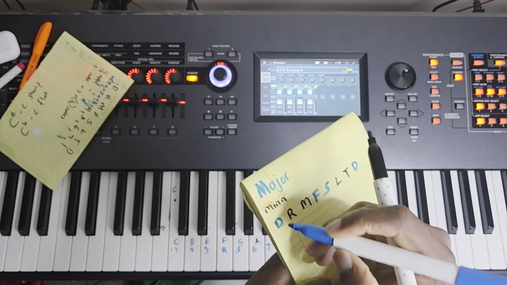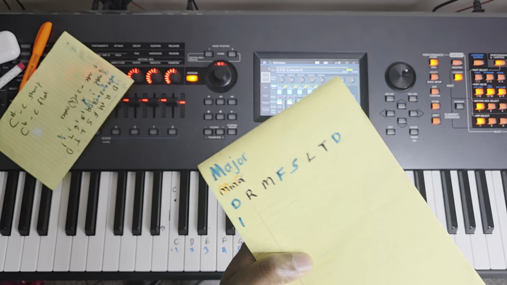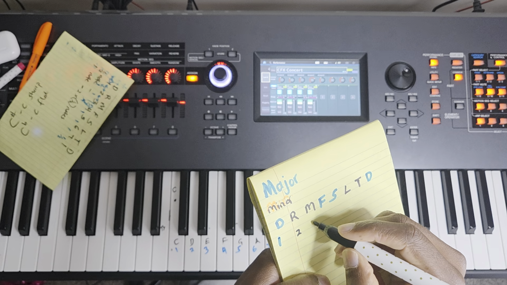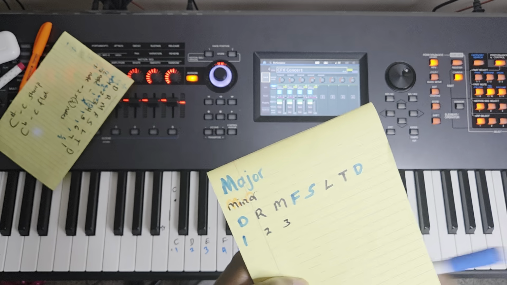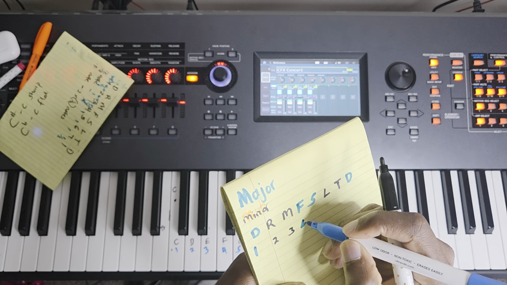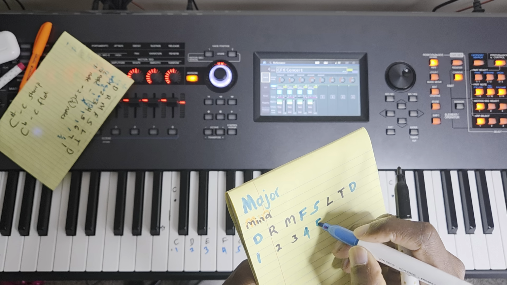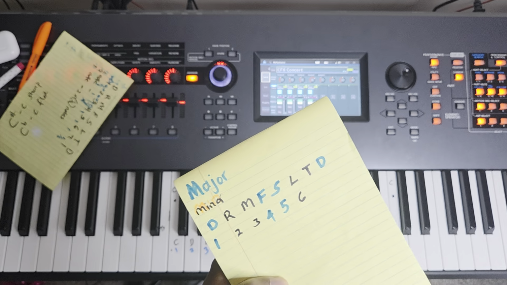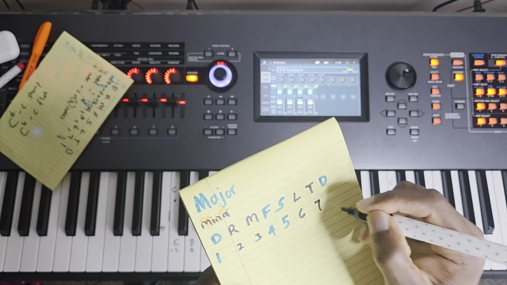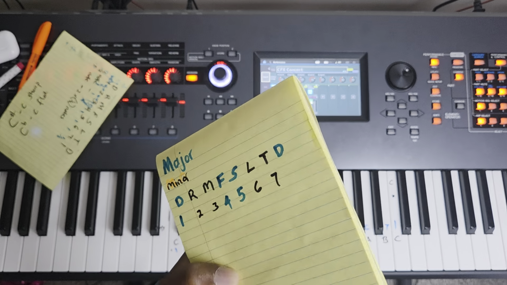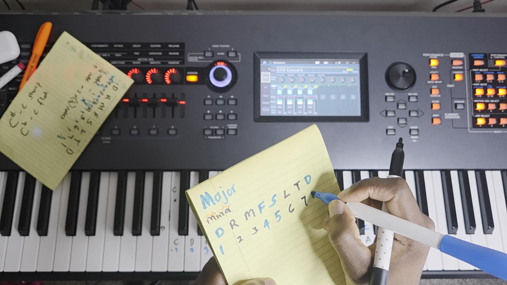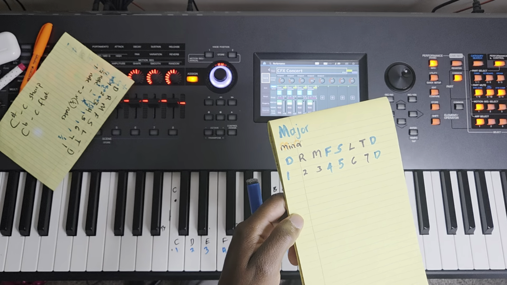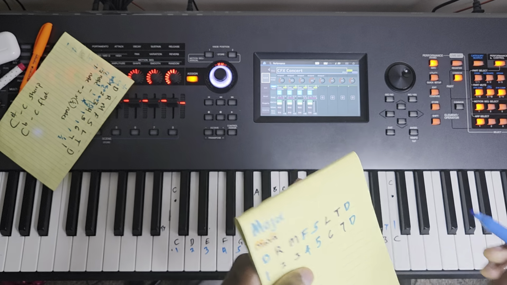And what does that mean? It means 1 is major, 2 is minor, 3 is minor, 4 is major, 5 is major, 6 is minor, 7, it's always diminished, but it's not major. And then we have that. That's it. It's as simple as that.